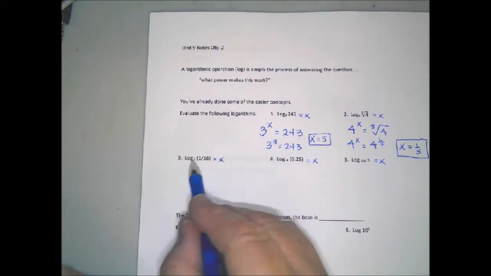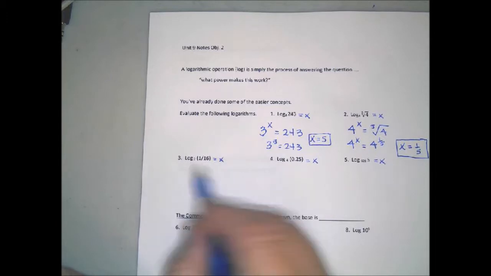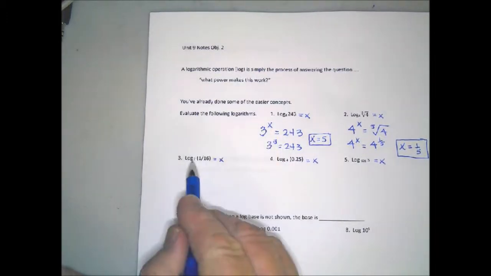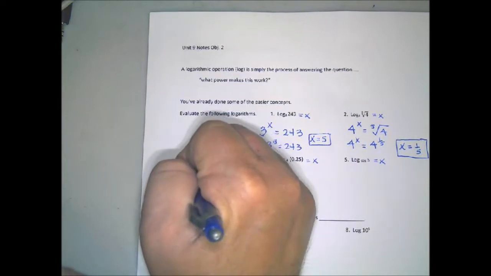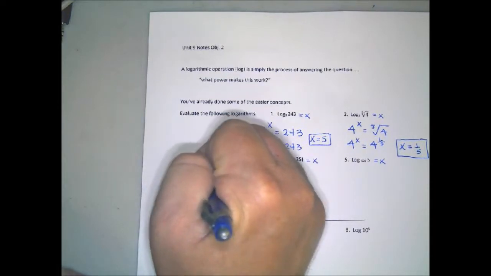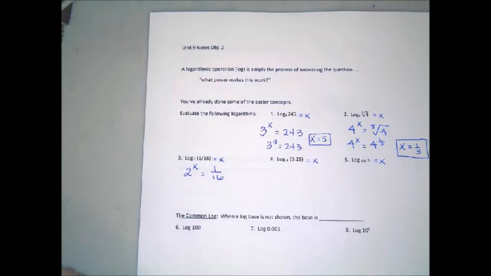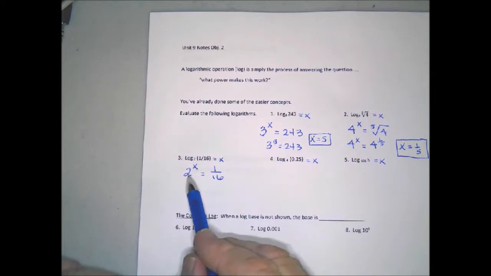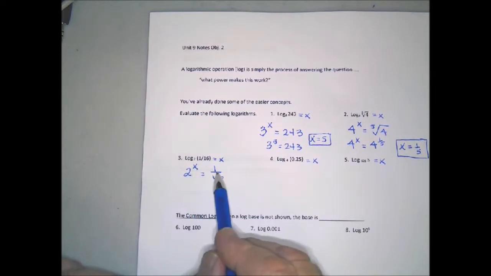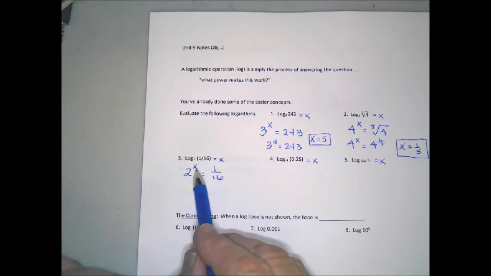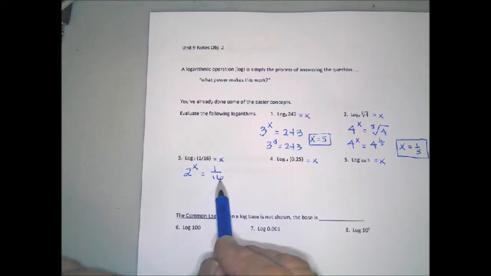Okay, moving on to problem 3. Same thing, I'm going out of log and into exponential. So in exponential form, this would read as 2 raised to the x power equals 1 over 16. Now, if I'm taking a nice whole number like this and turning it into a fraction, there's only one thing that'll do that, and that'll be a negative exponent. So I already know my exponent is negative.